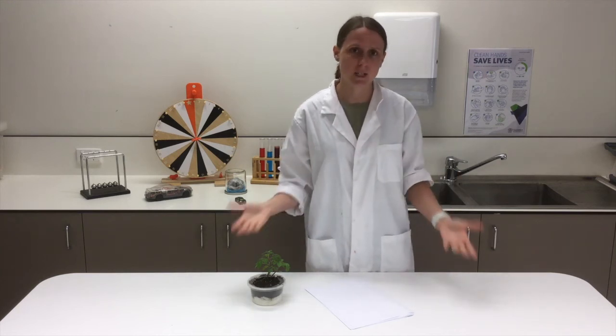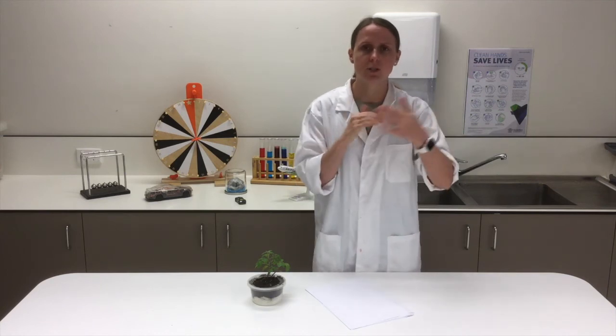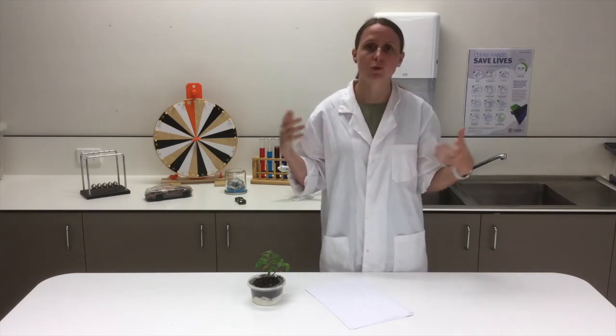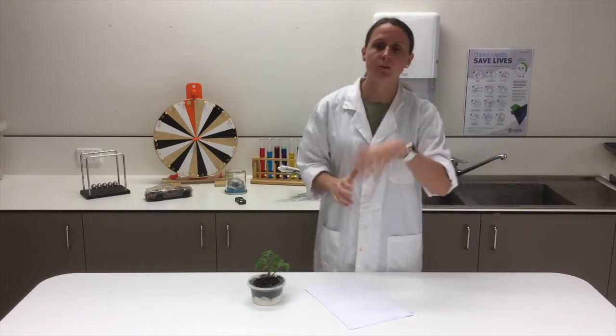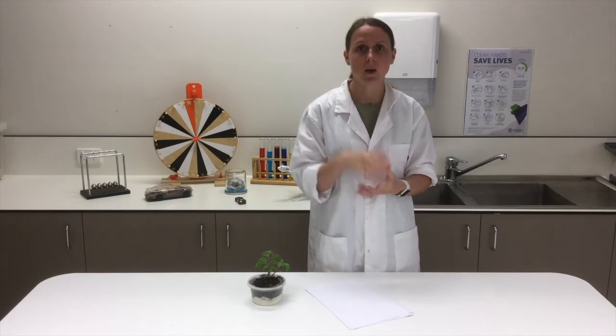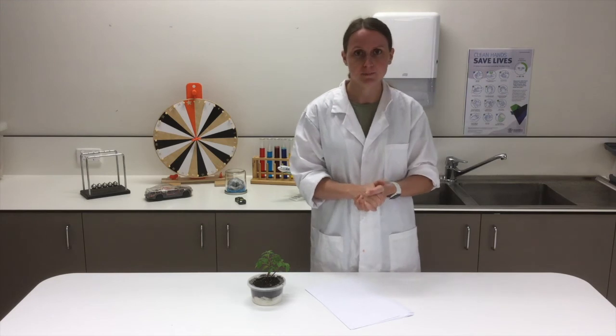So that is your task for this week. The very first thing you're going to do is use the data you've collected on your table to come up with a graph. Again, I'm going to put an example up here, and there will also be an example printed in your lesson pack if you have that at home this week, or if you have access to that on OneNote or via an email from a teacher.